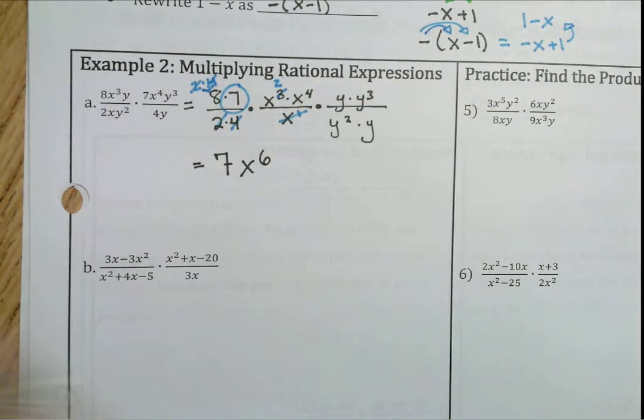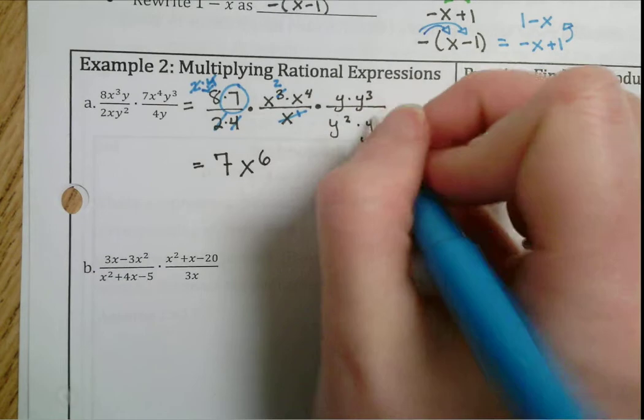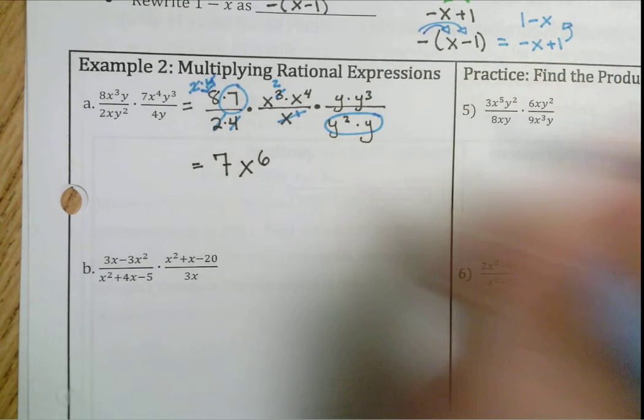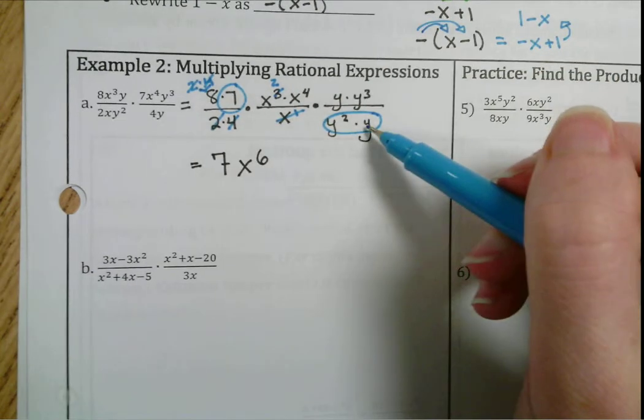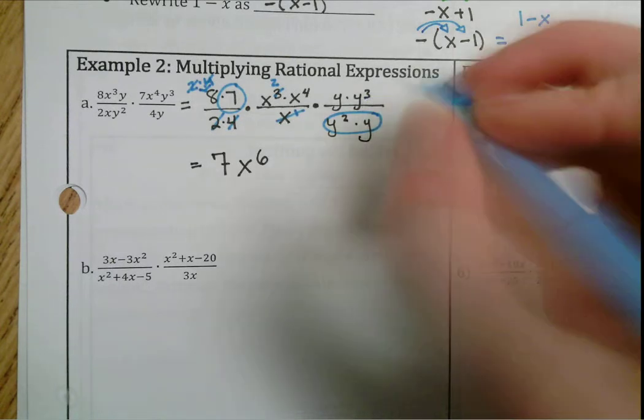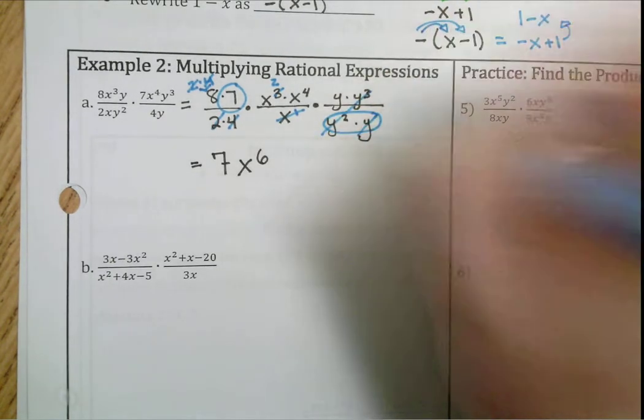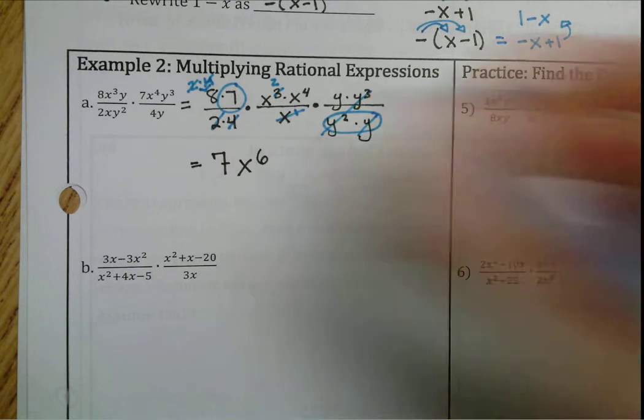Lastly, with the y's, I actually have with this y squared times y, another y cubed on the bottom, with this y cubed on top. So this cancels each other out completely, leaving just the 1y behind. So times y.